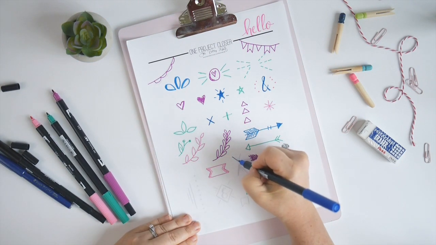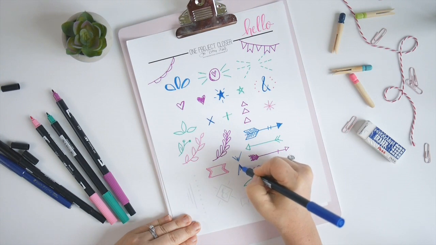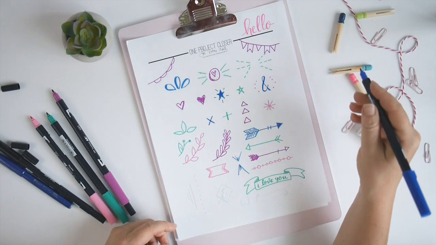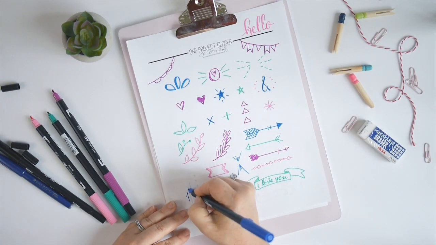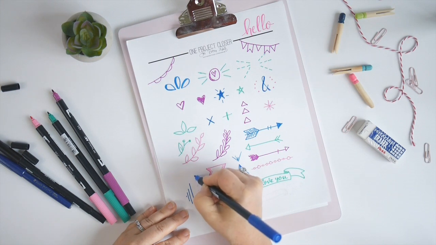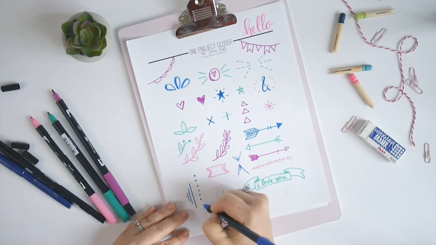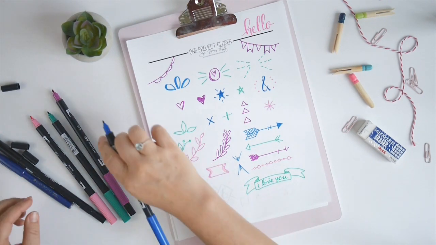And these are a nice way to add to the sides of words, but they can also be like little mountains that you can add if you're writing, go climb a mountain, or whatever you're writing. And these can go to the sides of words or under words.